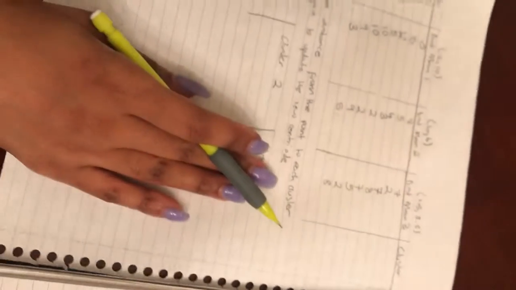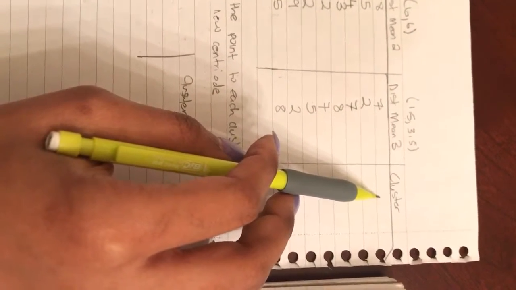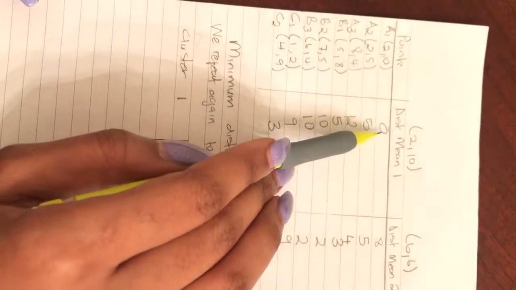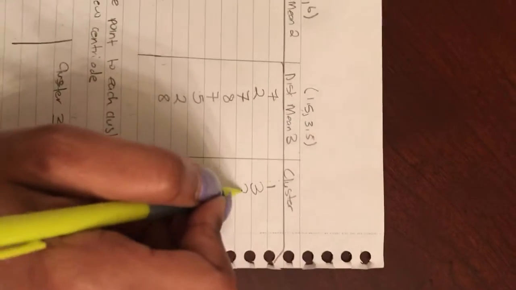And so with the new ones, we're going to do the same thing, which is find the distance that is closest to the cluster point. So for example, if we look at 2,10, closest is 0, so it belongs to cluster 1 again. And then the closest here to 2,5 is 2, so it belongs to cluster 3. The closest here to 8,4 is 4, so it belongs to cluster 2.